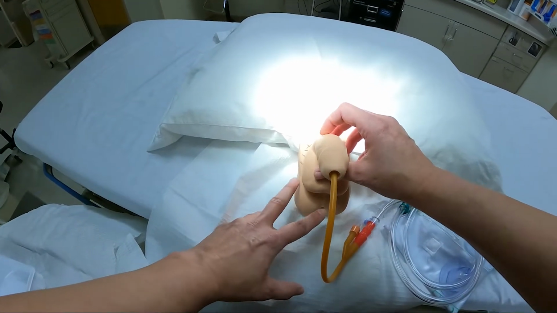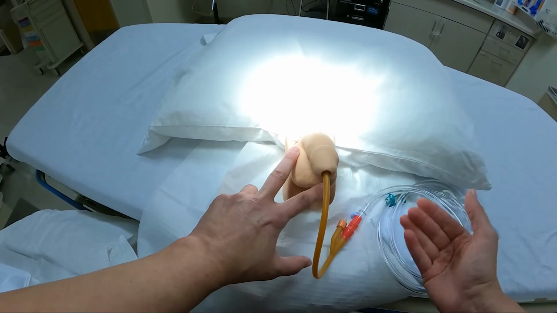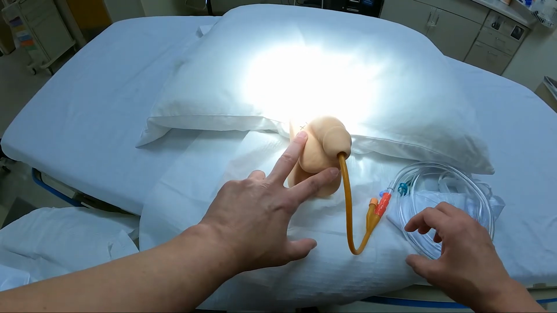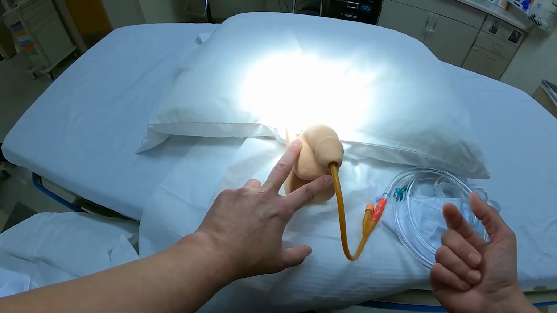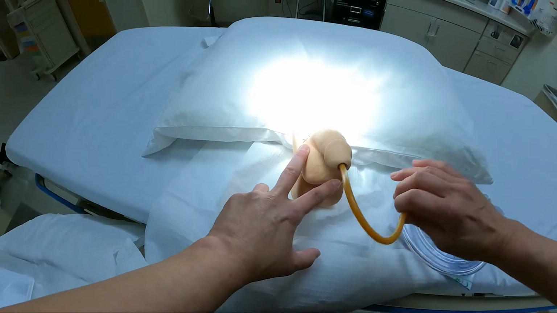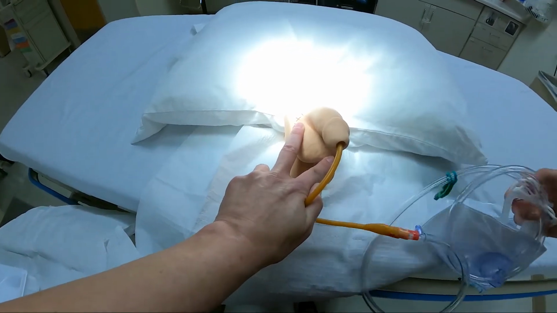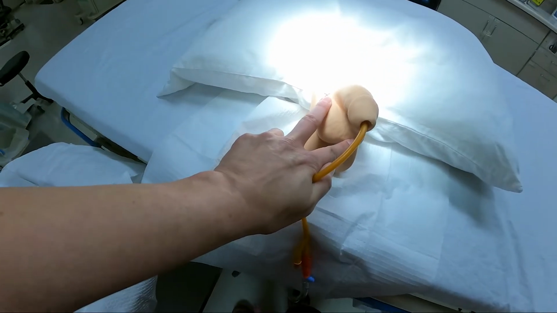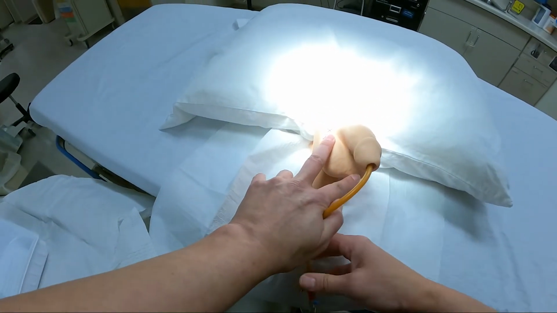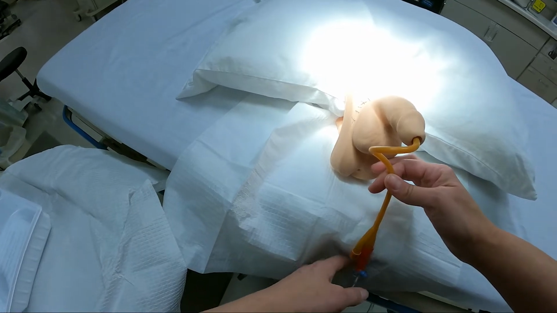Now, for men, it doesn't matter. You're still going to use a StatLock. Sometimes they have a preference, sometimes they don't. You want the catheter, again, not to be all bunched up, not to be sitting anywhere where it can collect drainage. So put it to the side of the bed. Same principle as with the female.